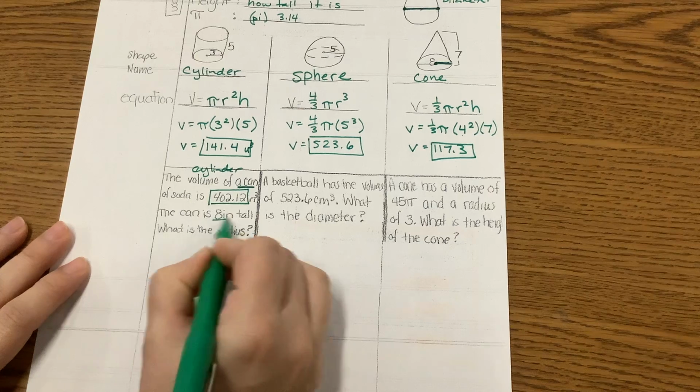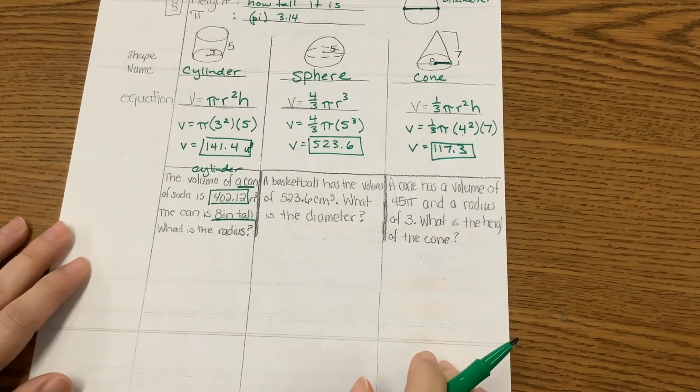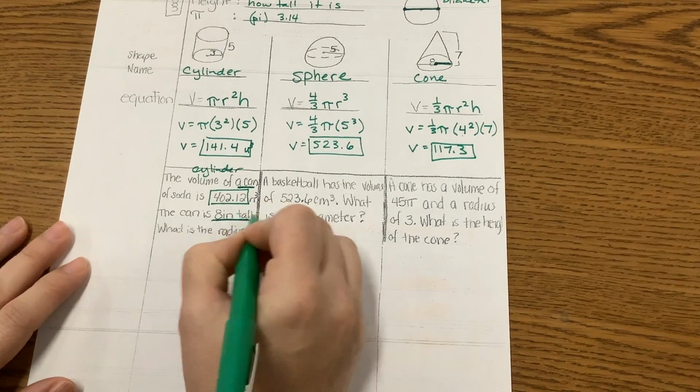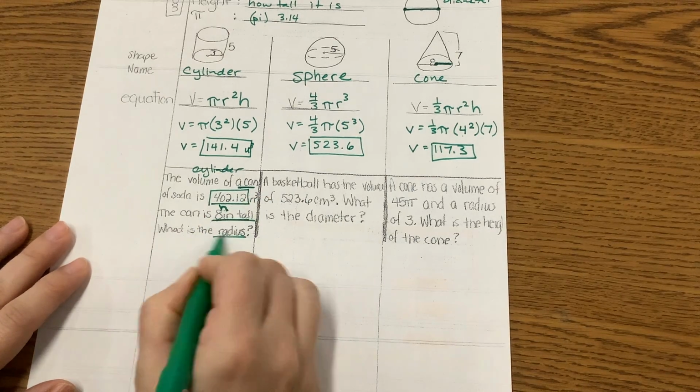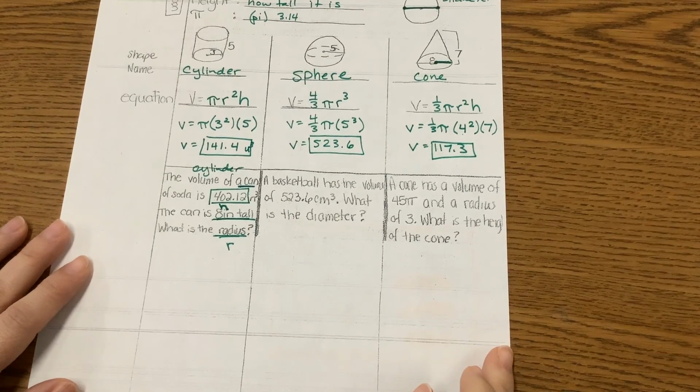All right, and then it says it's 8 inches tall. Which value is that, height or radius? That is definitely height, so I'm going to make a note that this is the height. I'm going to put an H by it. They're asking us what is the radius, so R is what I'm finding.